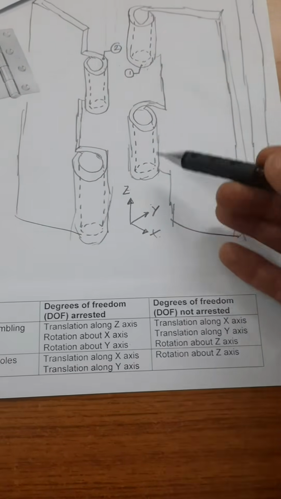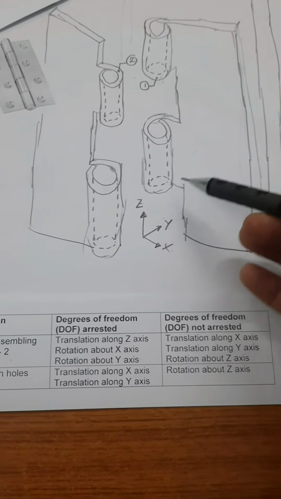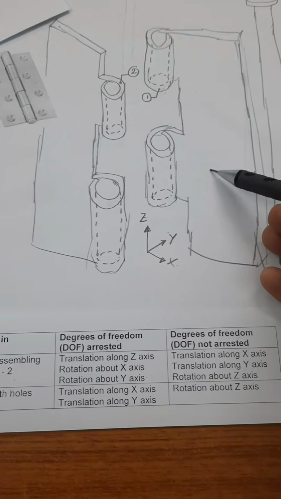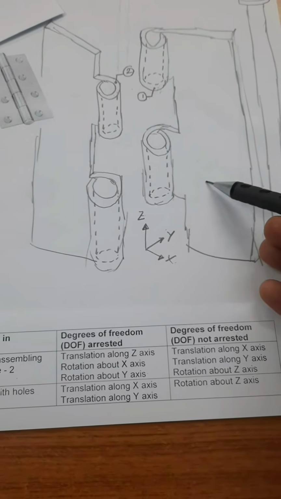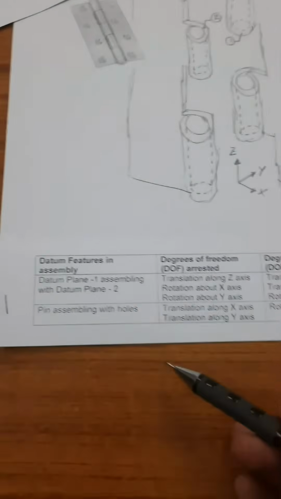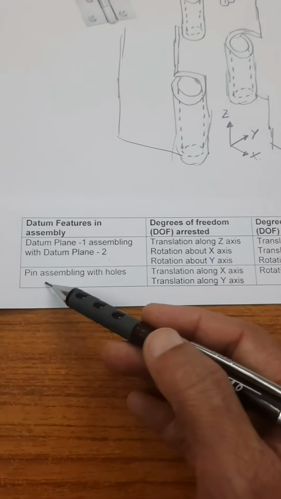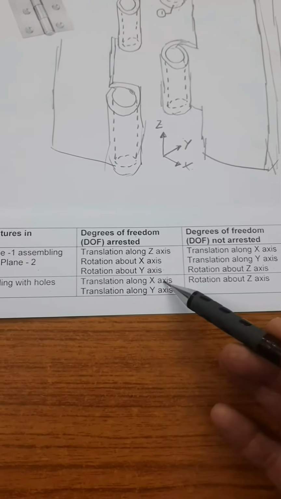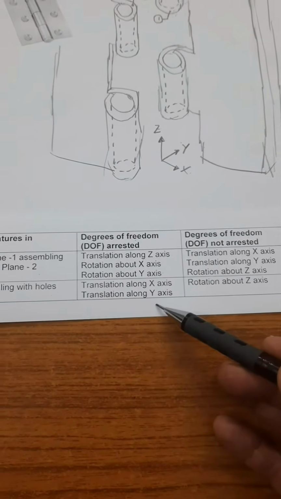On putting the pin in the hole, you cannot move leaf B in the x direction. It is getting locked. Similarly, you cannot move leaf B in the y direction. It is getting locked. So when you introduce a pin assembling with the hole, the translation along x and translation along y are getting arrested.